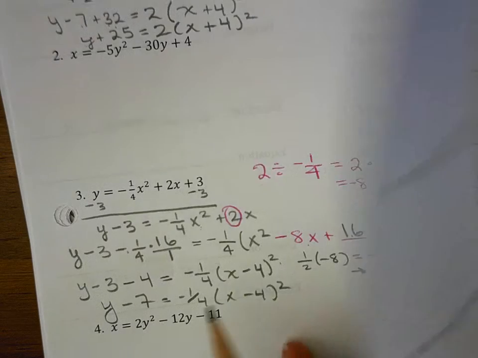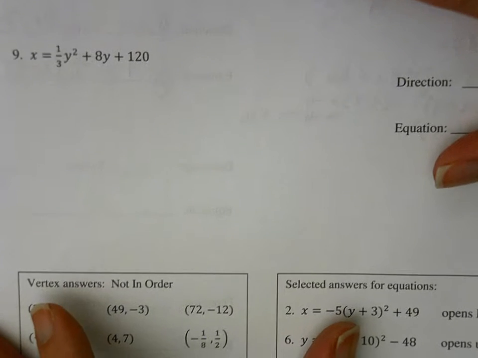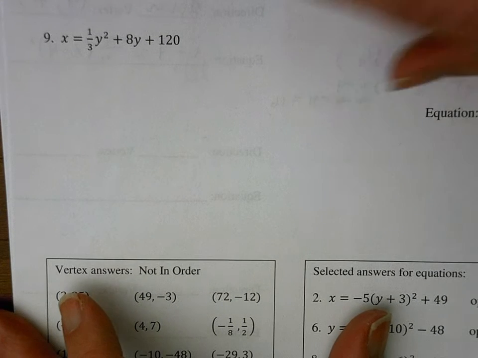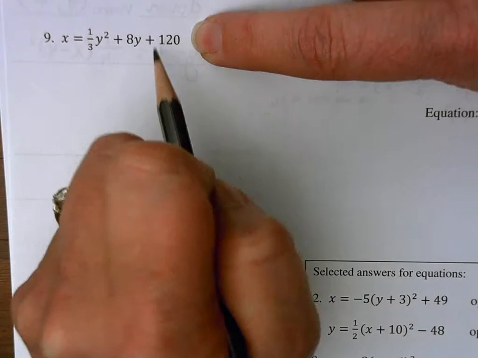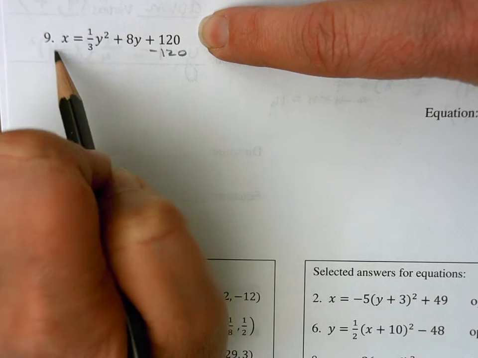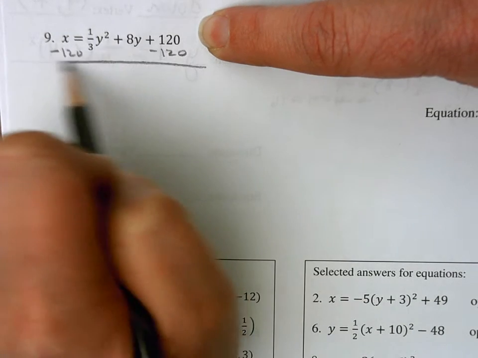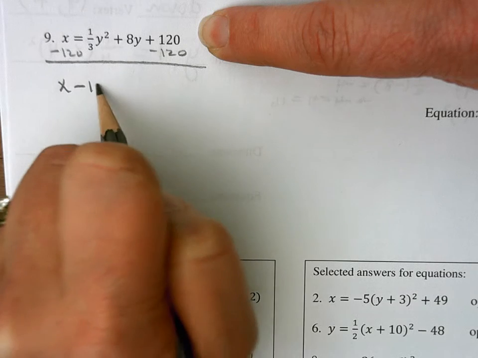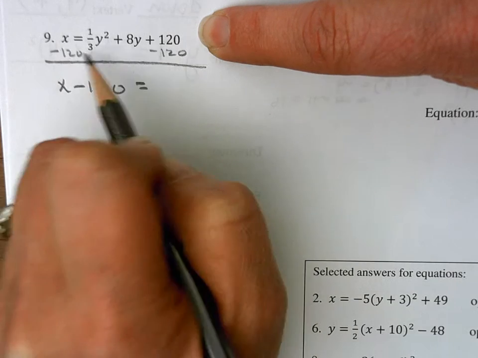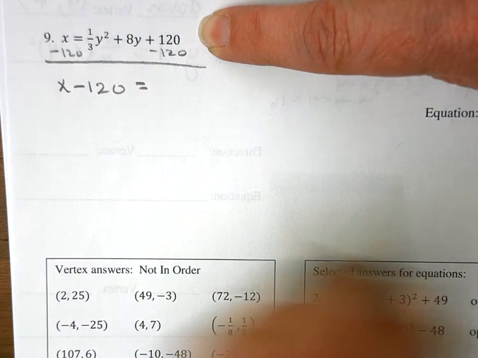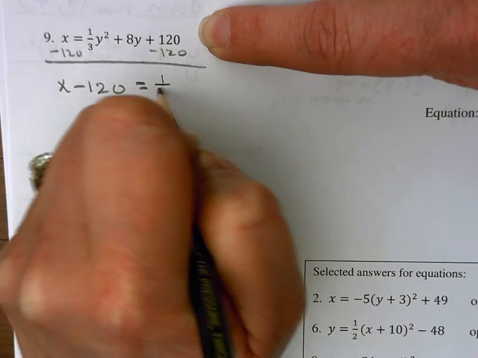All right, and let's do one more here. Okay, take a look at question number 9. Okay, so I want to move the constant over to the other side, so I'm going to subtract the 120. And then I want to factor out the 1/3.